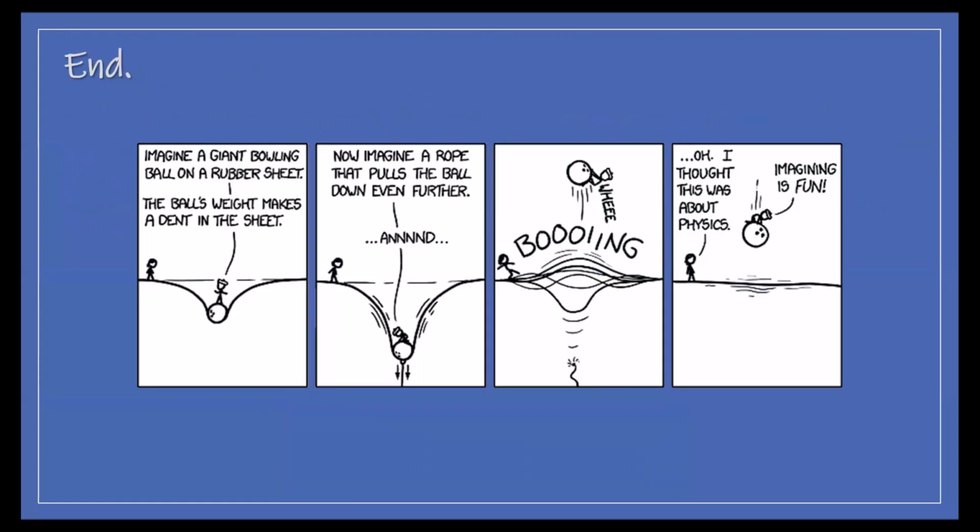But it's coming. And then if I start with a cartoon, I should end with a cartoon. Fundamentally, this is what physics is really all about. Imagining is fun.